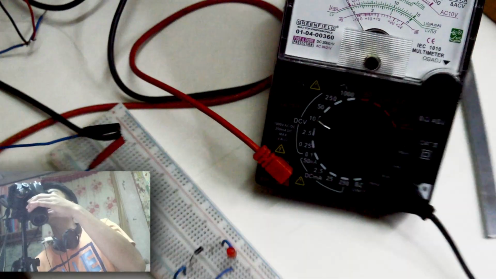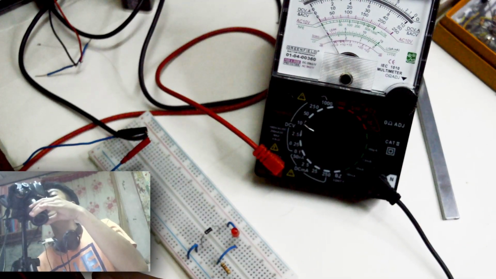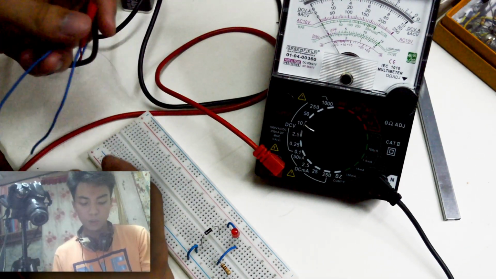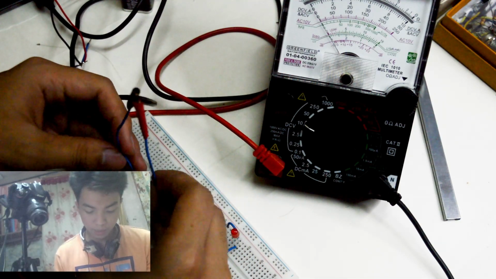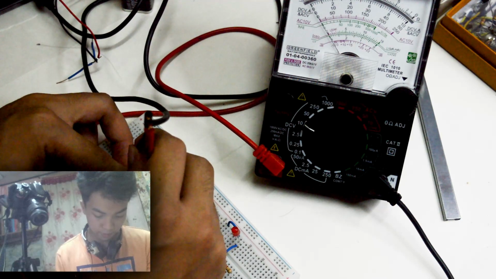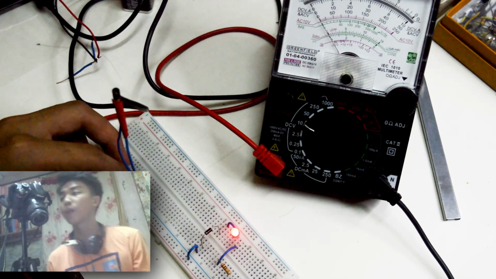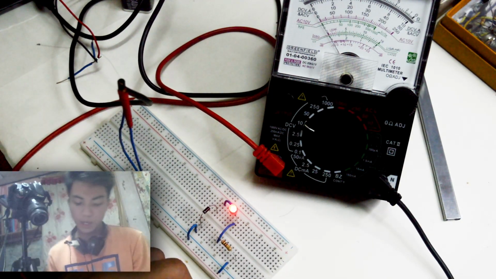Zoom out ko muna ulit. Again. Okay, so I have here my power supply. The red is positive and the black is negative. Okay, there you have it. Umilaw siya. Means my connection.